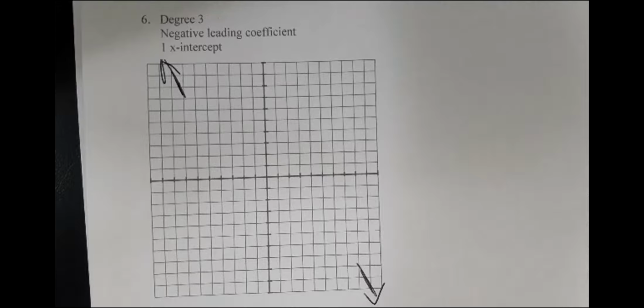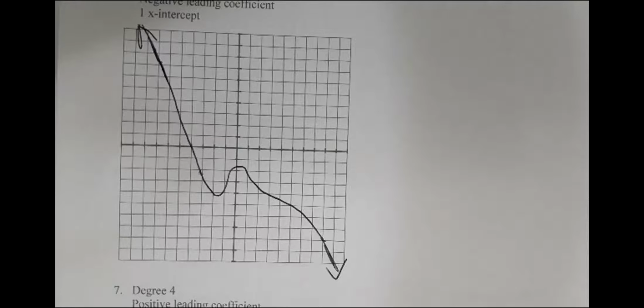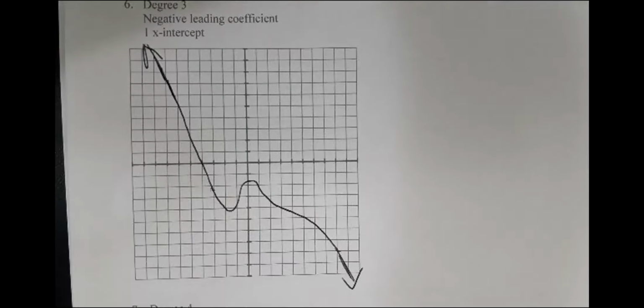I'm going to draw it around, but I don't want to hit the x-intercept anymore. I just want to do one little squiggle. Up and then back down. And so I have 2 turning points. This is a degree 3 function. And I've gone through the x-axis once.